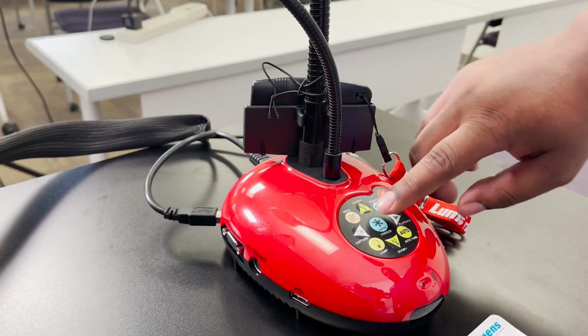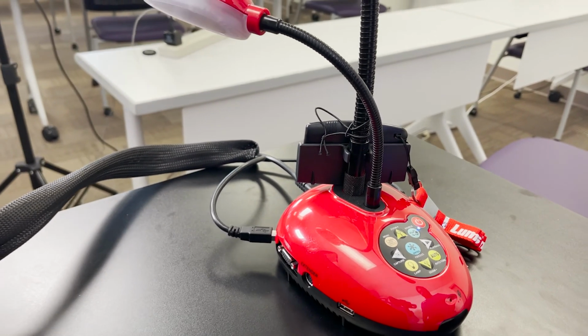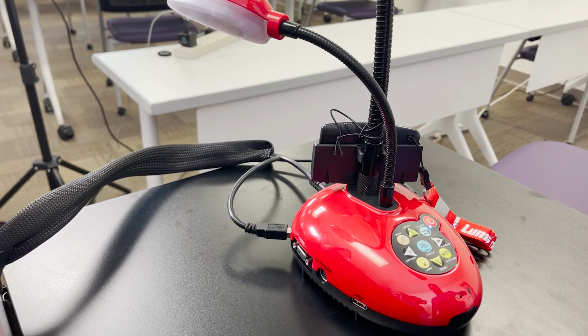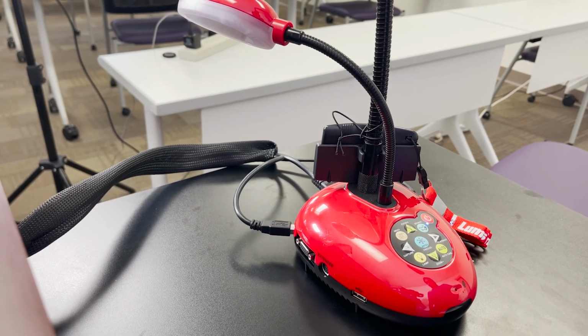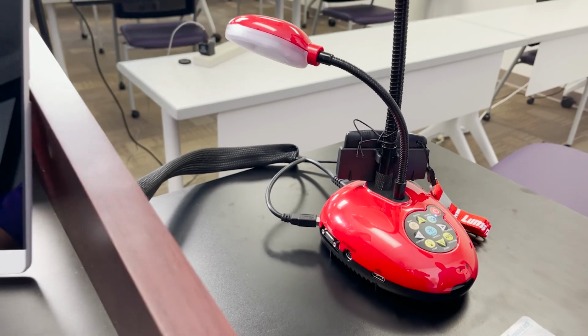And there's a button in the middle of the doc cam called Freeze. So if you select that, you can replace the document with whatever you need and it'll be left on the screen. And when you're ready to switch to the next document, you just hit the freeze button again and it'll be right there.